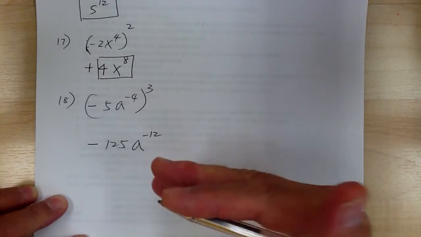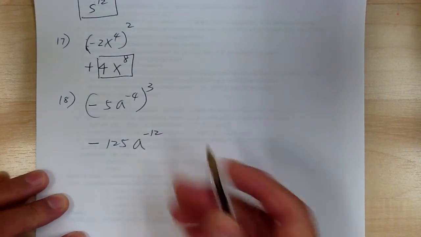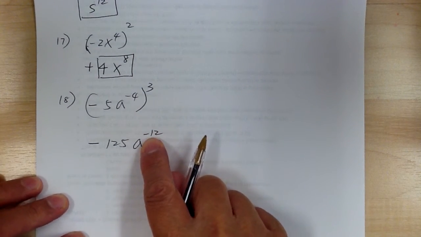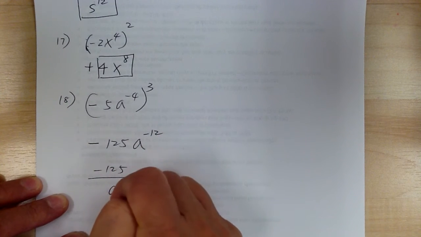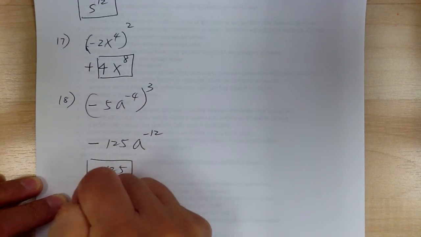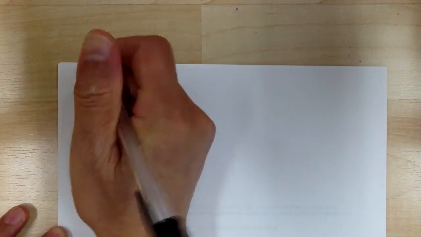And make sure you show your work. Okay, on the test, show your steps. Then after that, you have to get rid of the negative exponent. So this gets flipped over to the bottom. So this would be a to the 12. Okay. Let's go to number 19.